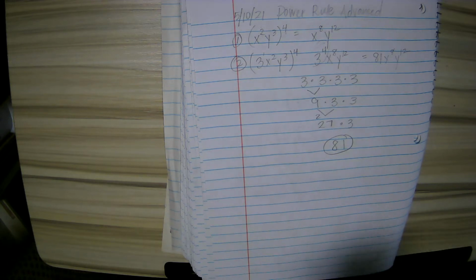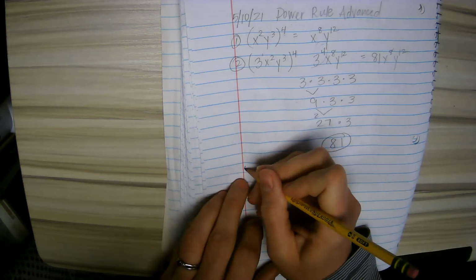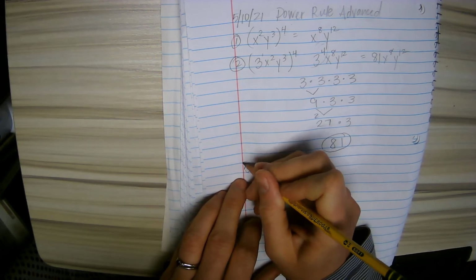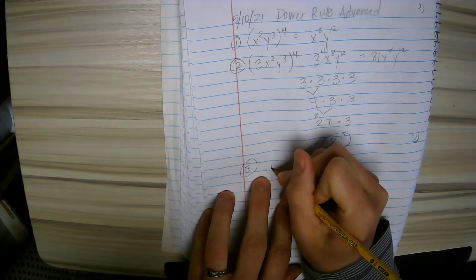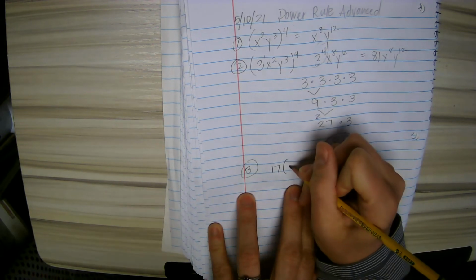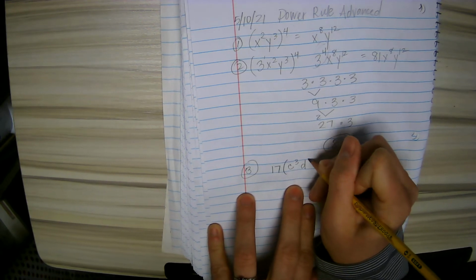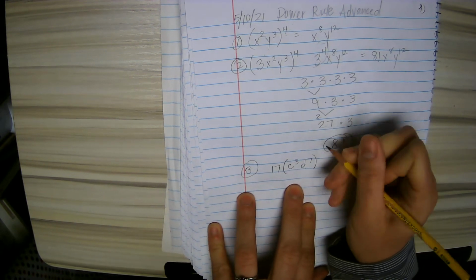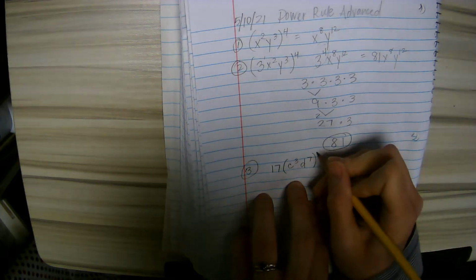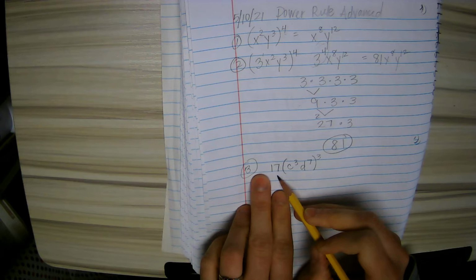Now, if our number happened to be in front, just say, for example, we had a 17, and then we had c to the 3rd power, d to the 7th power, and that was being raised to the 3rd power. This doesn't apply to the 17, right?